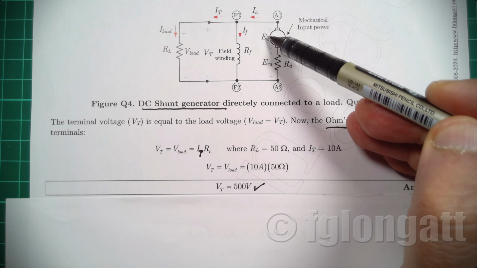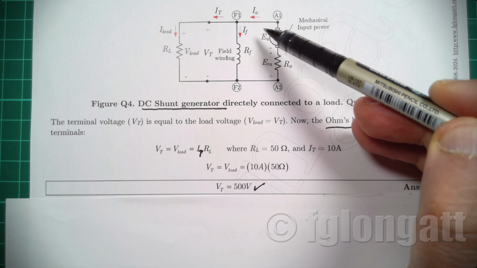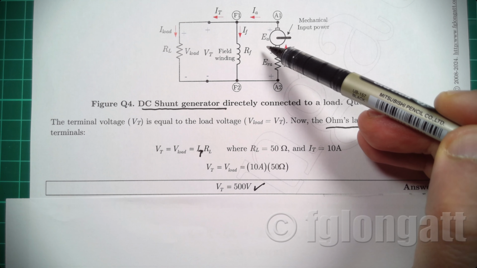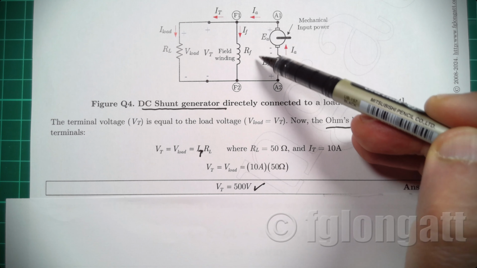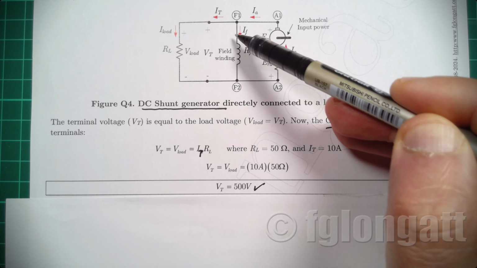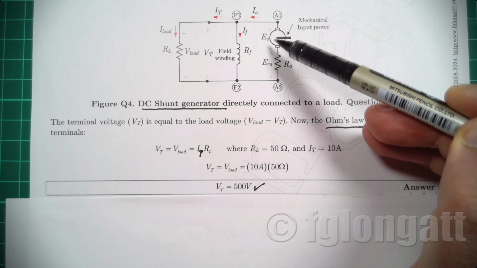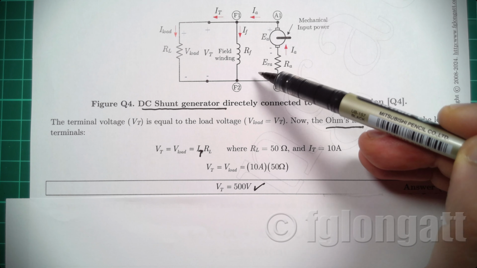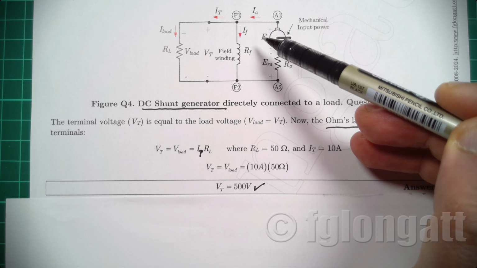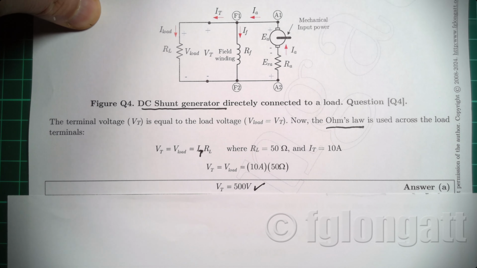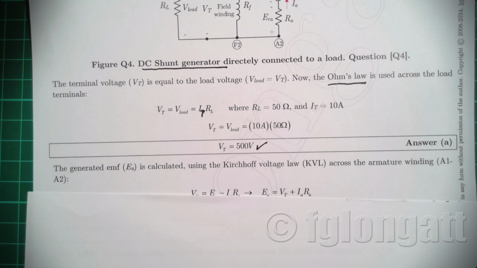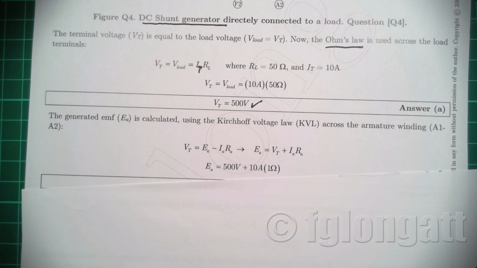Now the second question here is to obtain the armature voltage. We can use the Kirchhoff voltage law because we know here the terminal voltage. So what we need to do is basically use the Kirchhoff voltage law through this loop, and it is extremely simple.